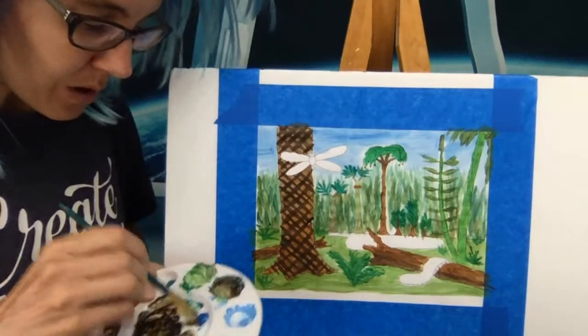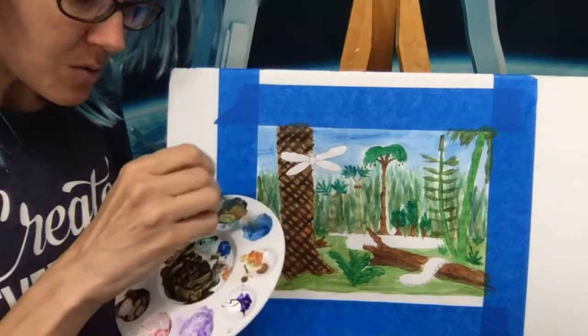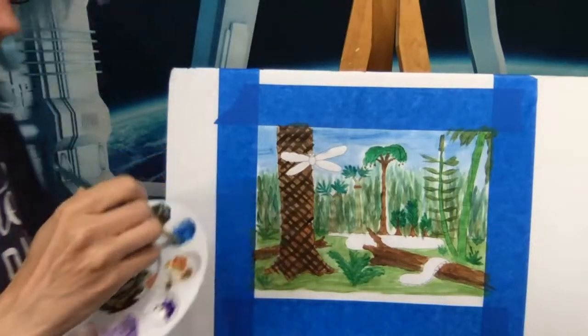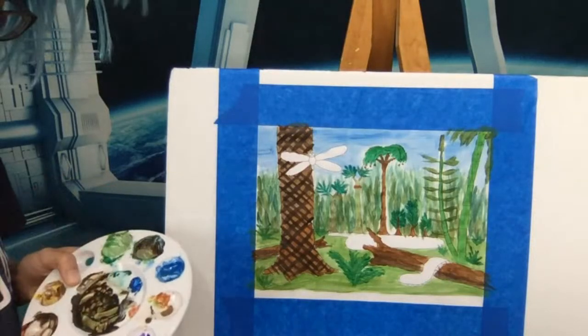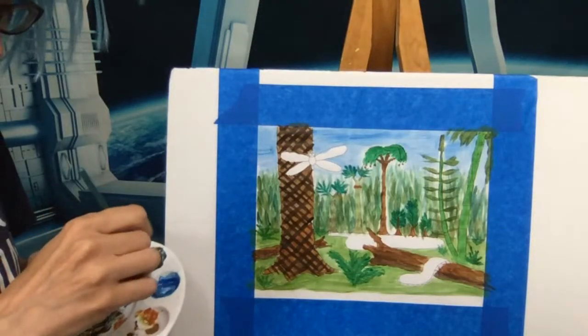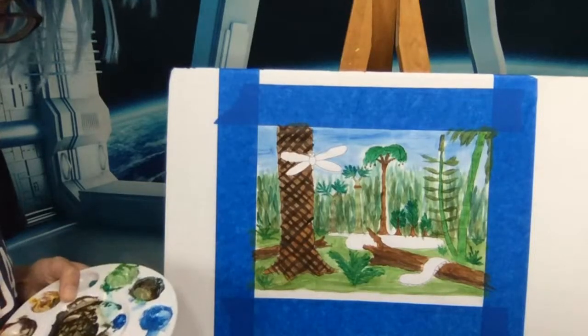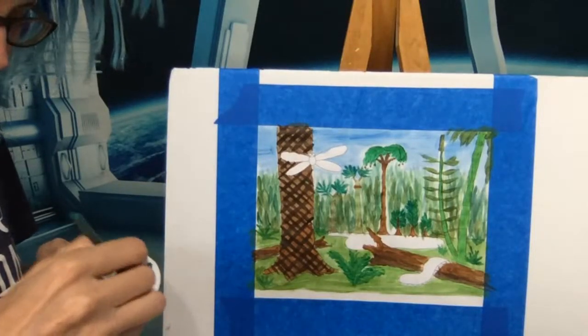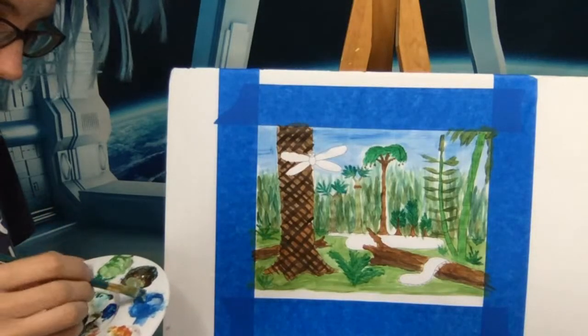I'm going to put a little bit more dark blue into what I used for my sky and add a little bit more water so that hopefully it's not too dark. Now the cool thing about water is that water changes color depending on what it's reflecting, on what's above it. If you look at the ocean on a cloudy, overcast day, it's going to look kind of gray.